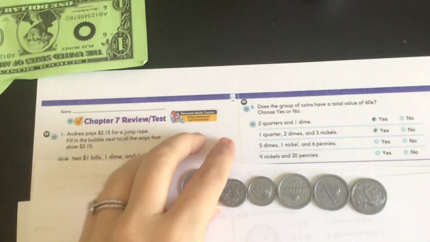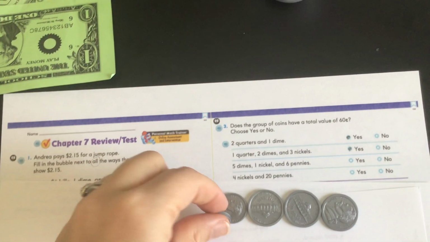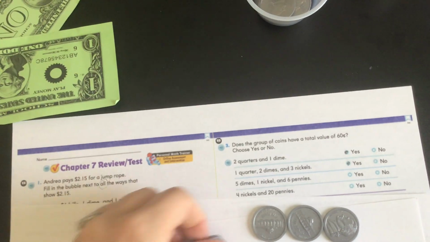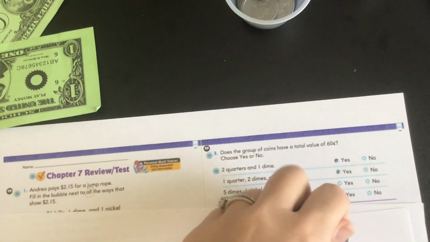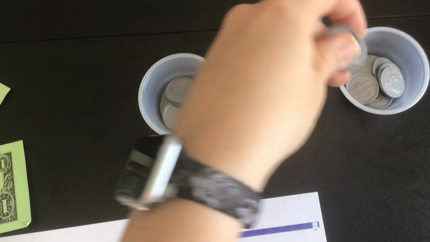The next option is 5 dimes, 1 nickel, and 6 pennies.